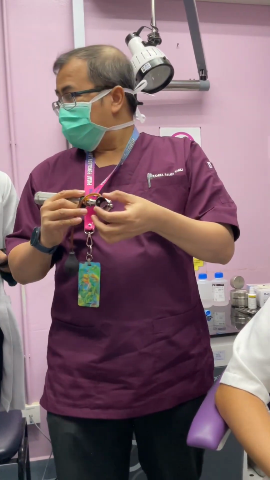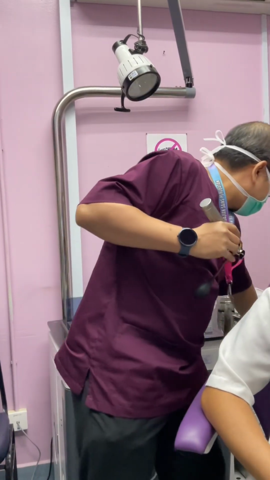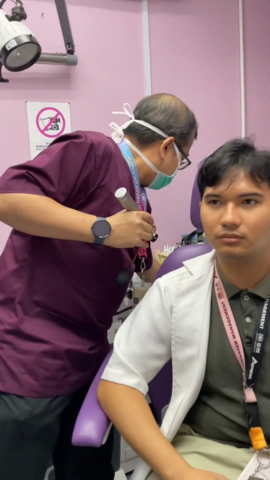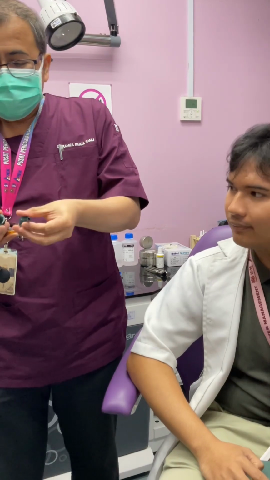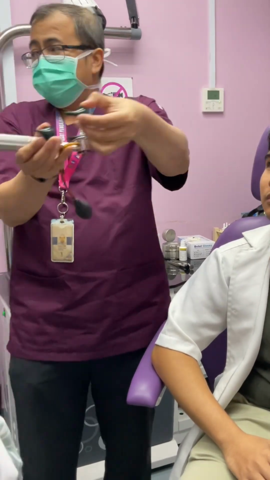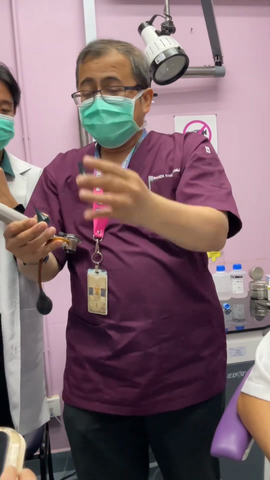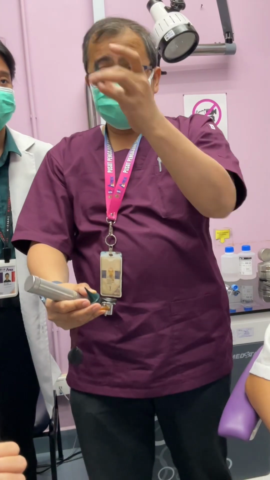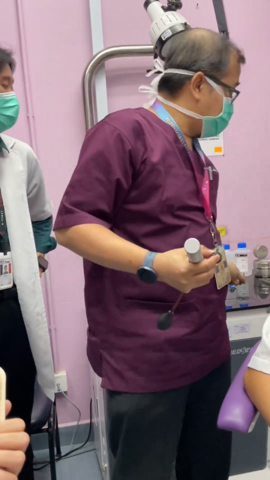You have to have, yes, spatula. What is the difference between these two? The size, right? The size. You understand? So use the appropriate size. They put multiple ear speculums on the table. You choose the correct size for the patient. You got it? This is a pediatric one, right?